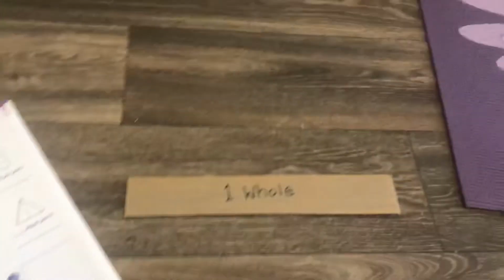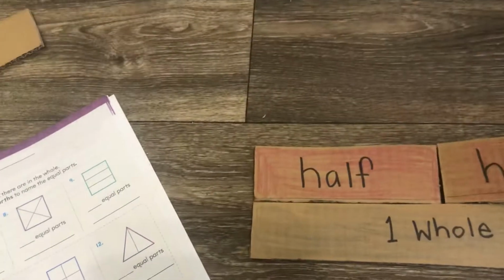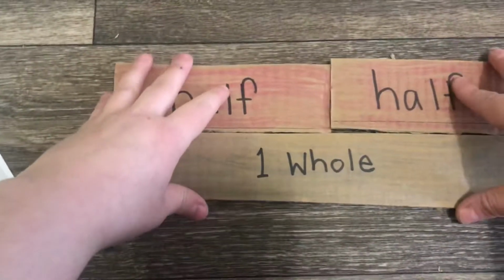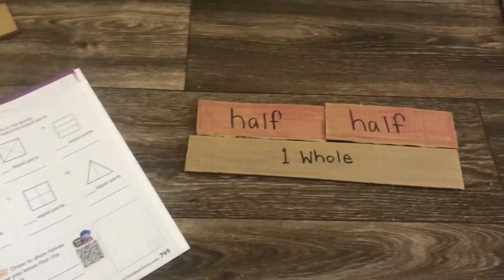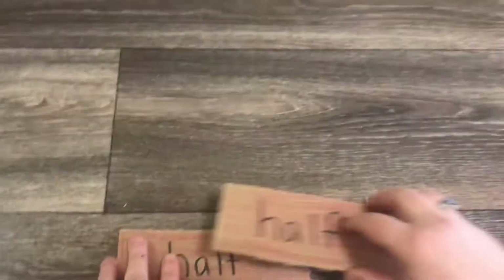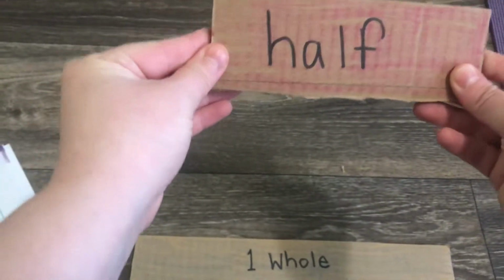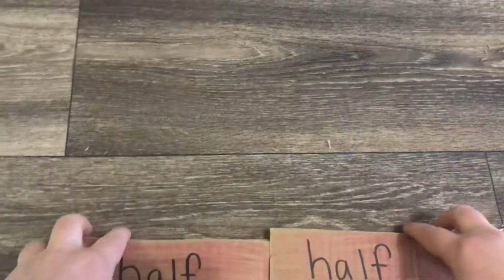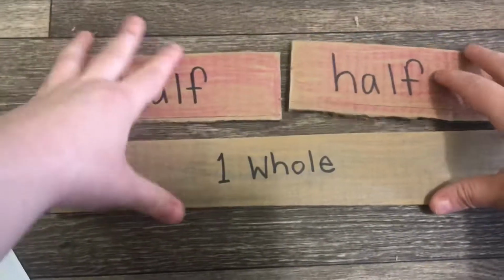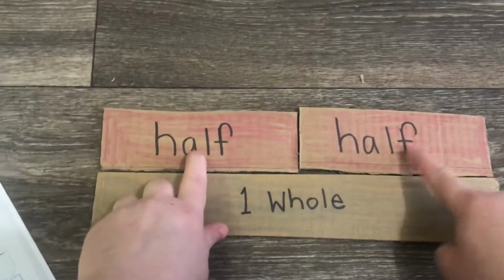So I have to cut it into halves. Okay, and I want it to be equal because I want it to be fair if I give him a little bit. Okay, so here's my halves. I have two halves. Okay, and they're equal, the same size, okay? They cover each other up, and if I put it on top, you'll see it covers it up. Okay, so I have two halves. My cat can have this one, I can have this one.